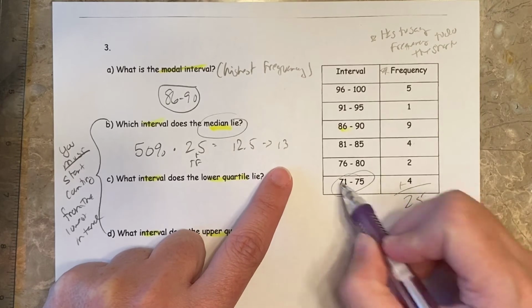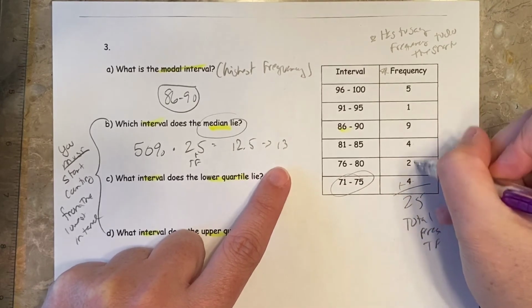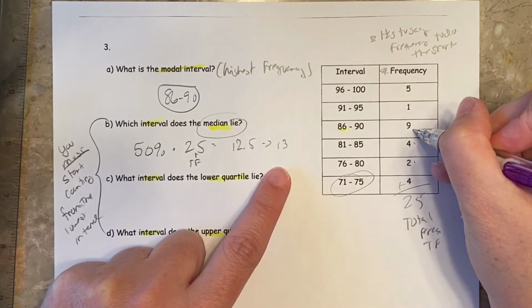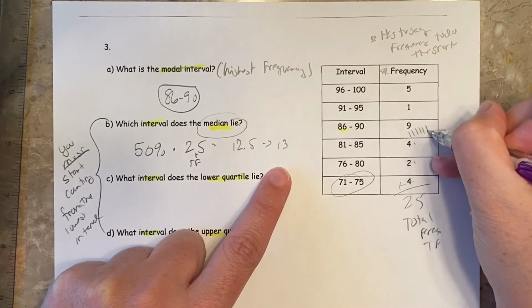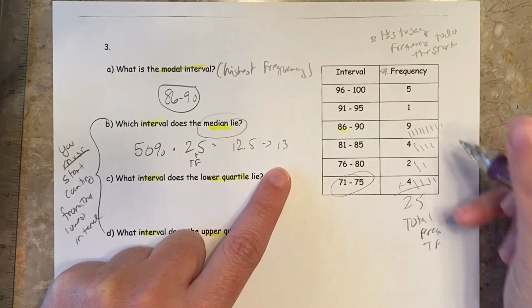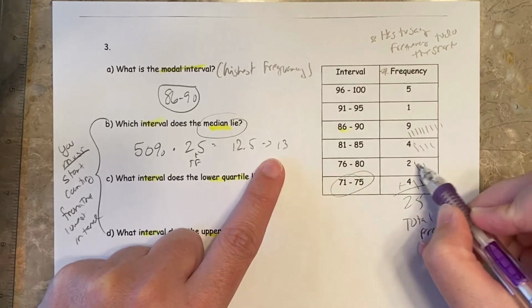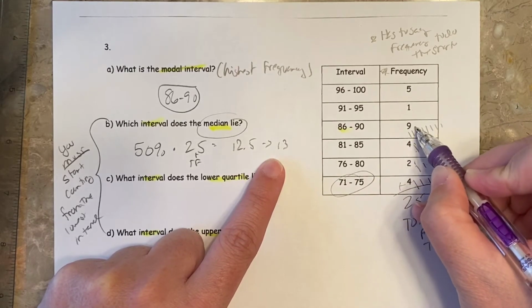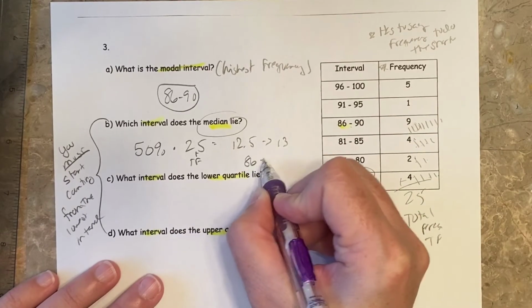Okay, so I'm starting from my lowest down here. So that's 6. This is going to get me to 10. And then these 9, right? 1, 2, 3, 4, 5, 6, 7, 8, 9. So go to the number 13. 1, 2, 3, 4, 5, 6, 7, 8, 9, 10, 11, 12, 13. It's going to be right here in this 86 to 90.